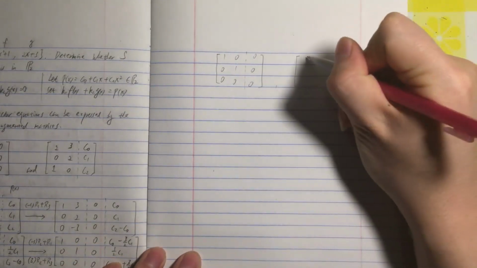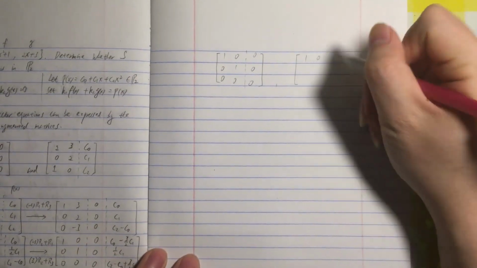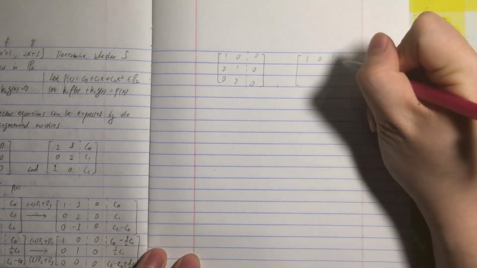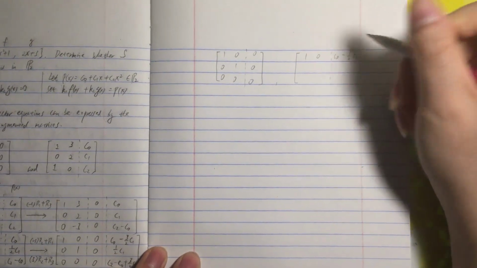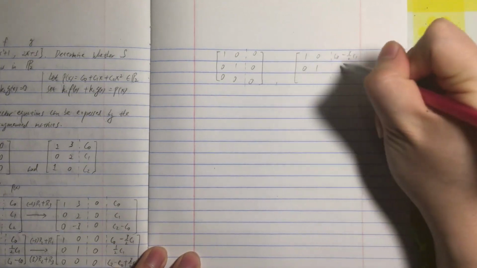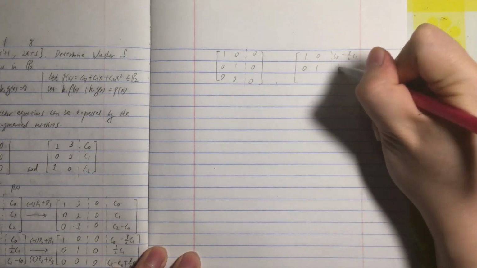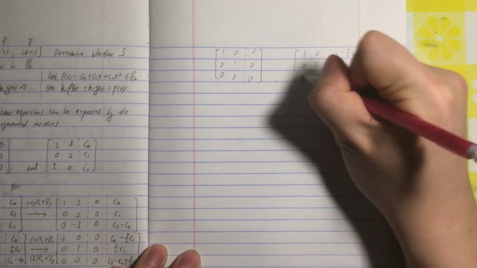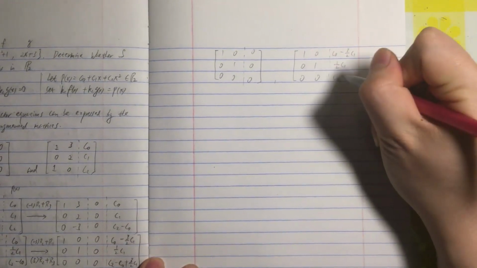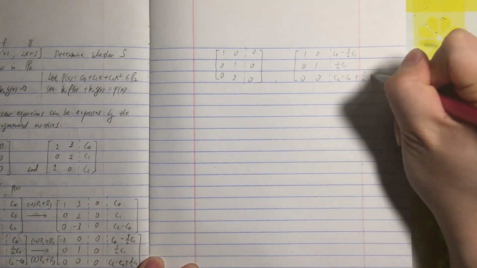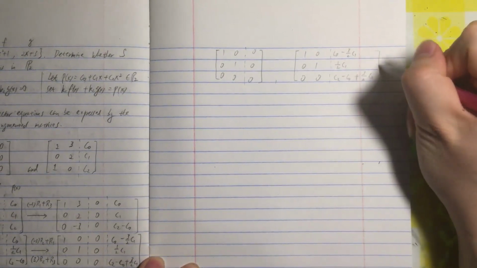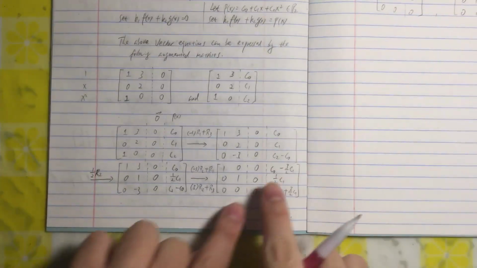I have 1, 0, c0 minus 3/2 c1; 0, 1, half of c1; 0, 0, c2 minus c0 plus 3/2 c1. That's how I separate this into two matrices.